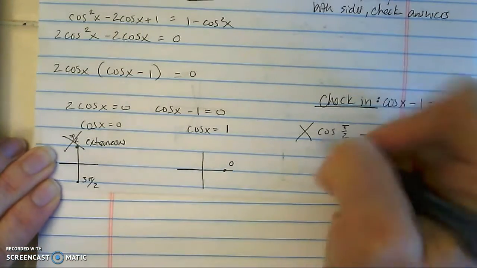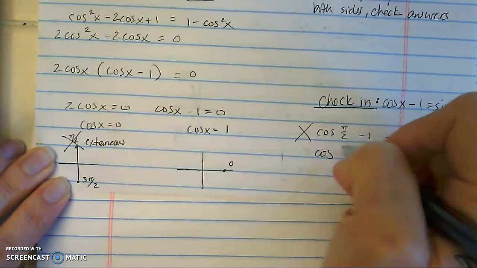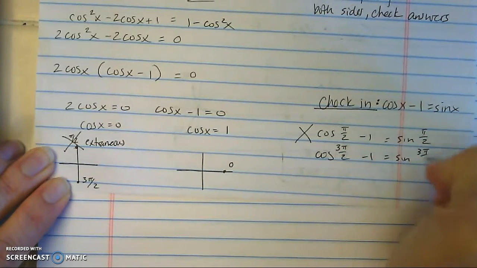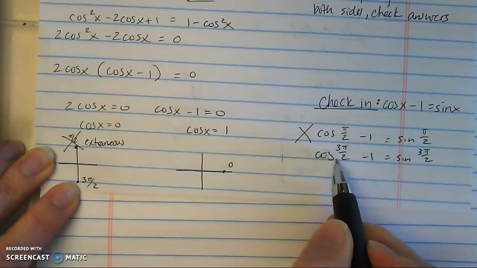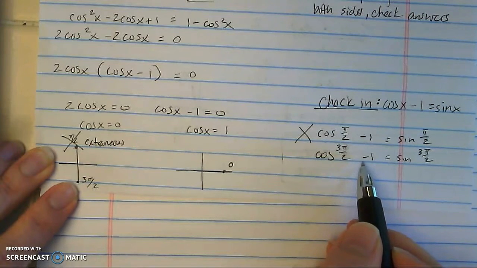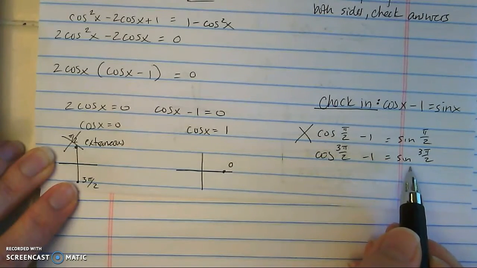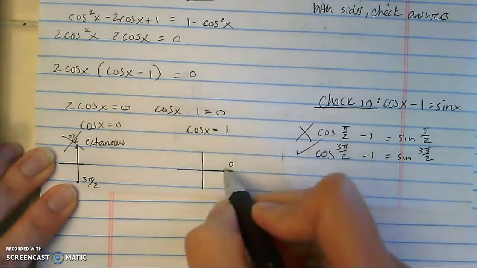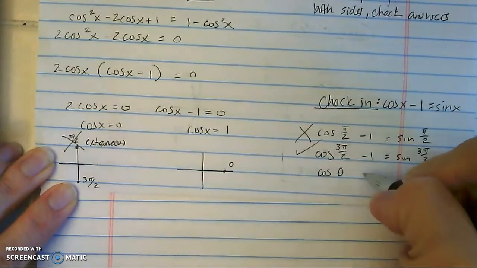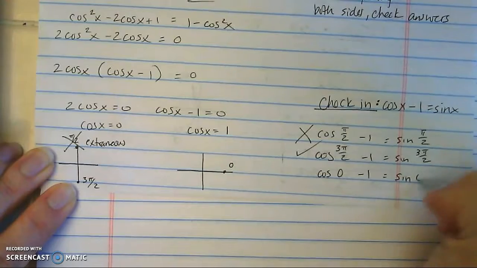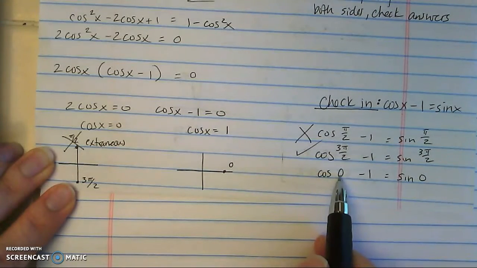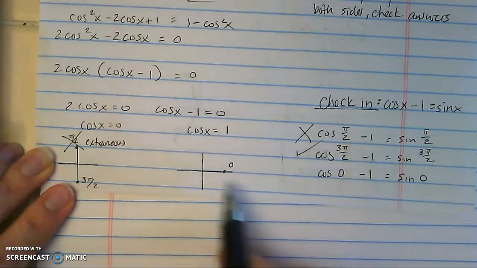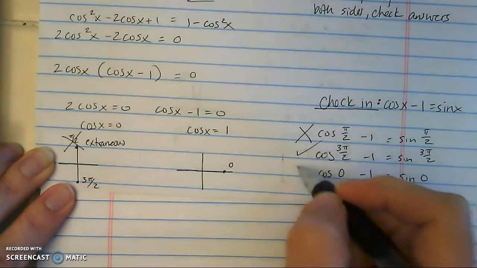Okay. Now let's check 3 pi over 2. Is the cosine of 3 pi over 2 minus 1 equal to the sine of 3 pi over 2? Well, the cosine of 3 pi over 2 is 0. 0 minus 1 is negative 1. And the sine of 3 pi over 2 is negative 1. So that works out. And now I got to check 0. Cosine of 0 minus 1 equals the sine of 0. Is that true? Cosine of 0 is 1. 1 minus 1 is 0. Sine of 0 is 0. So this also checks out.